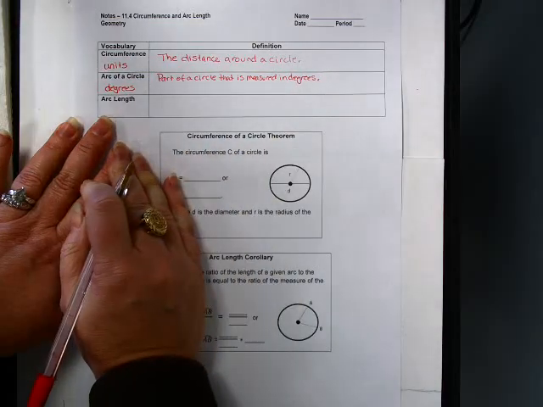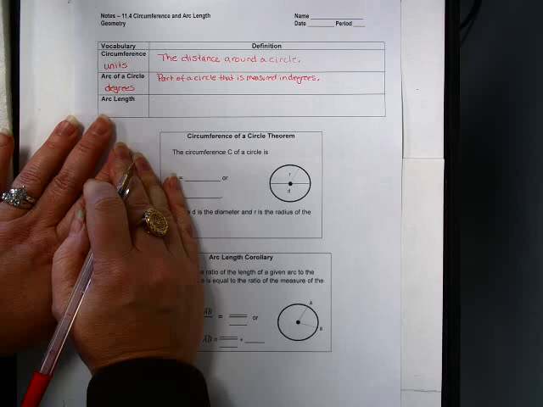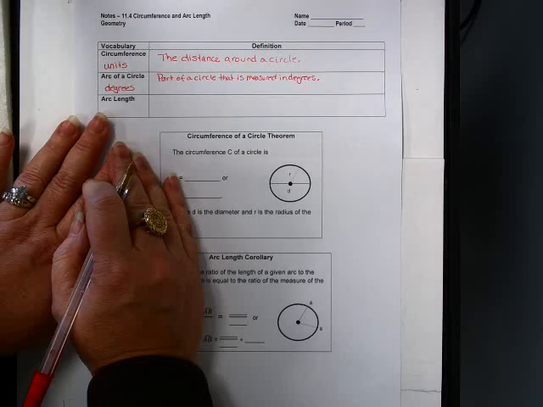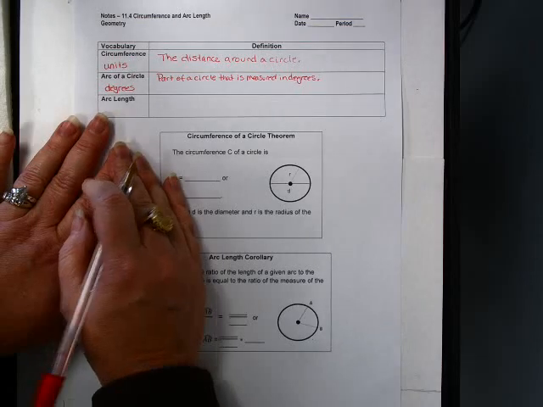And you can have two kinds of arcs, well actually three, but one has a different name. It's not called an arc, it's called a semicircle. But you can have a major arc or a minor arc.